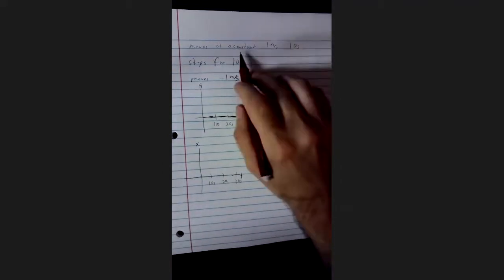And now for position, let's just assume it starts from the origin. Okay. Here's our 10 seconds. Here's our 20 seconds. And here's our 30 seconds. Now it's moving with a positive velocity for the first 10 seconds, and it's at a constant velocity. So that means our position should be linear and it should be increasing, which means it looks something like this. It is linear with a positive slope up to 10 seconds.